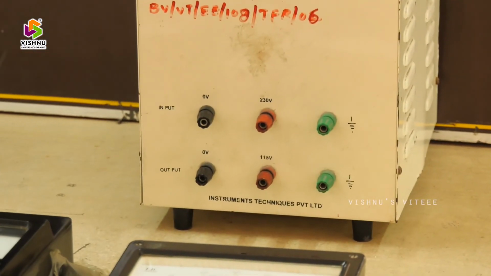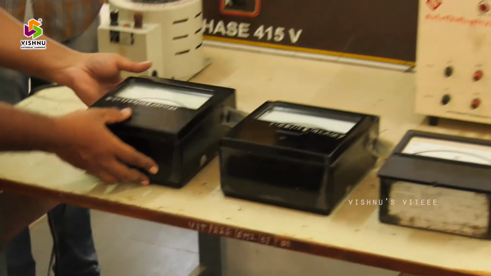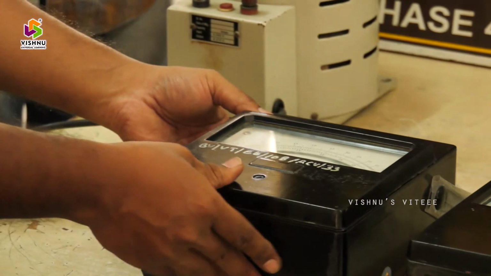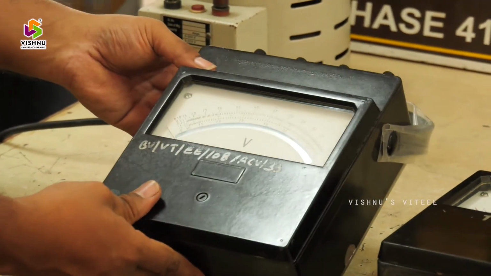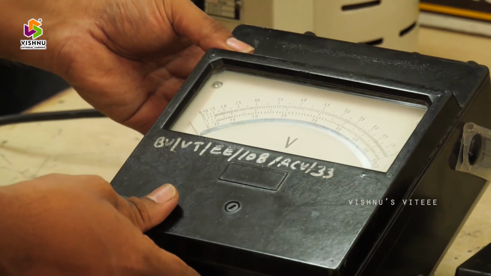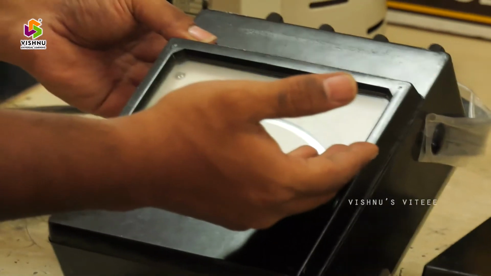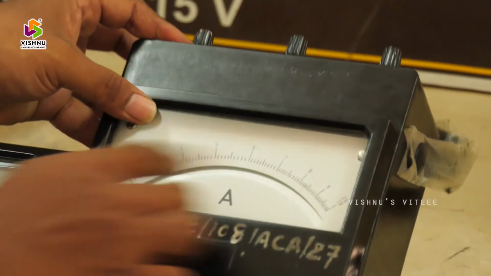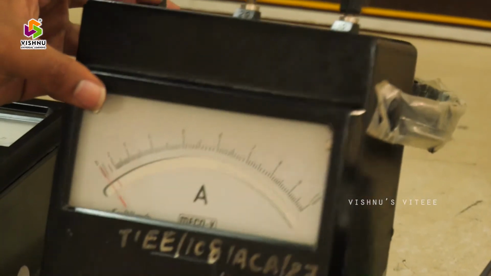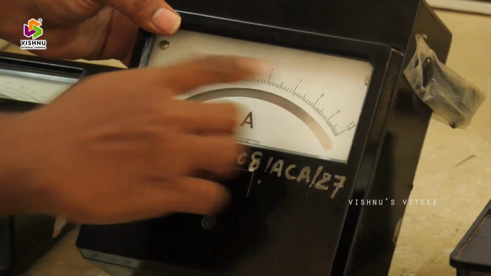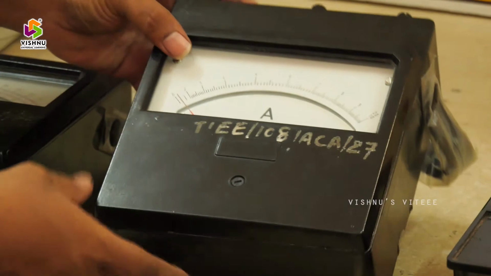Another point is that the meters also change for the short circuit test, because in the short circuit test the voltmeter range is very low, 5 to 10% of the full load voltage. So up to 23 volts you get. So 0 to 75 volts is taken as the voltmeter range. And the ammeter we consider is 0 to 10 amperes, because the rated current of the single phase transformer is 8.7 amps. So for that purpose a 0 to 10 ampere rating is taken for the ammeter.